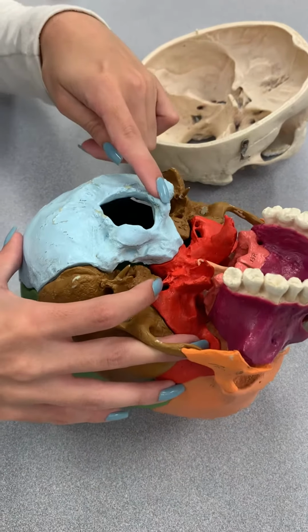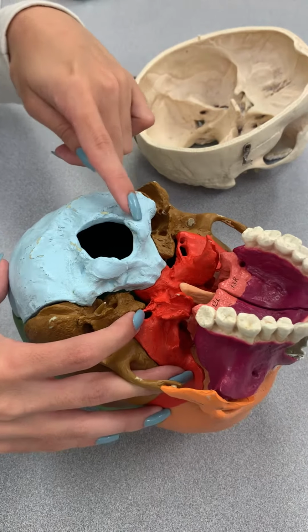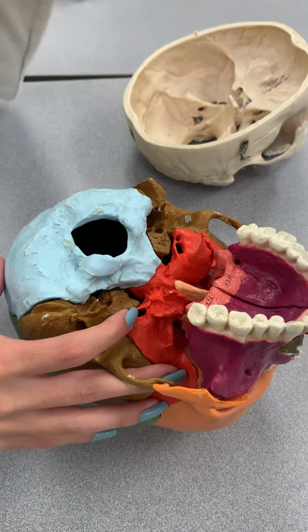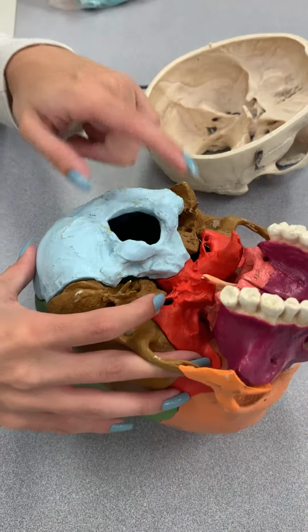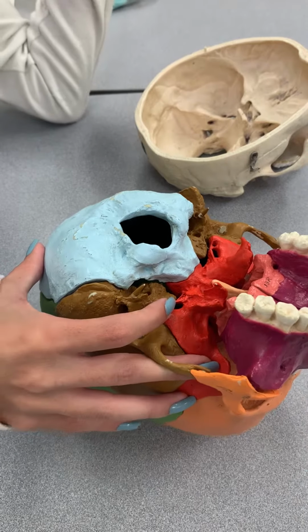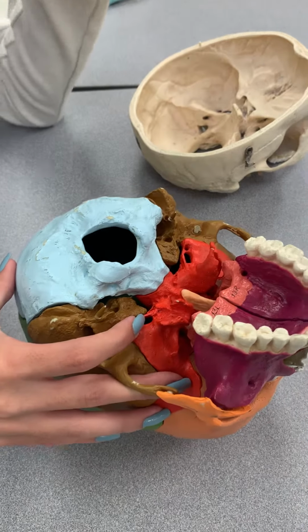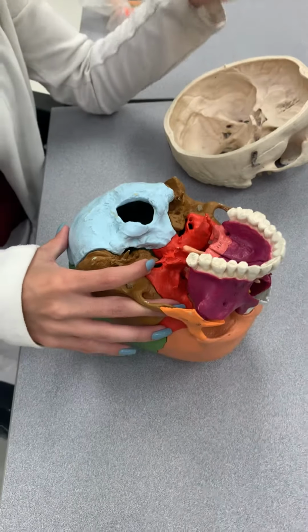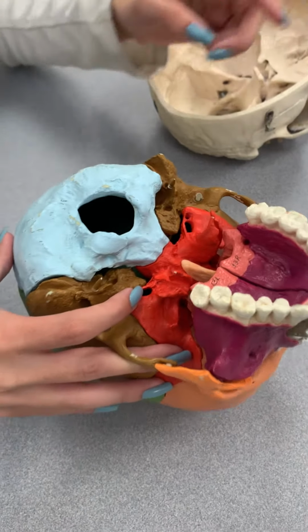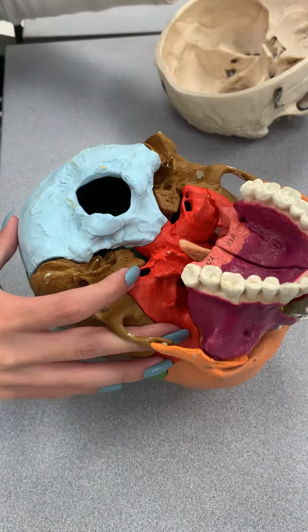Now, condyles are rounded surfaces that are smooth, and they're there for articulation with other bones. So those are the occipital condyles. Now, the occipital condyles articulate with your first cervical vertebra, which is the atlas, and makes up the atlanto-occipital joint. You don't have to know this for now, but I'm just giving you a point of reference.